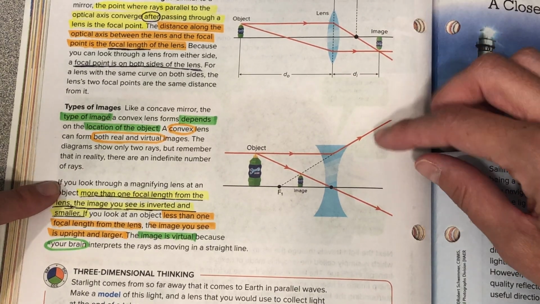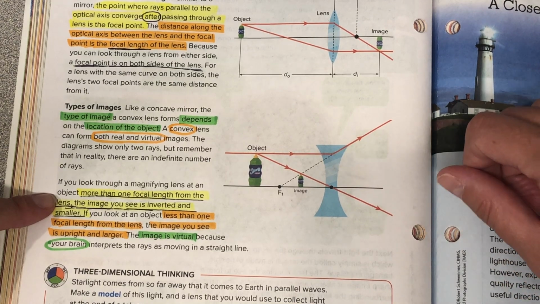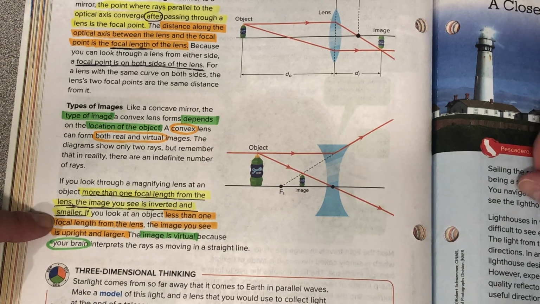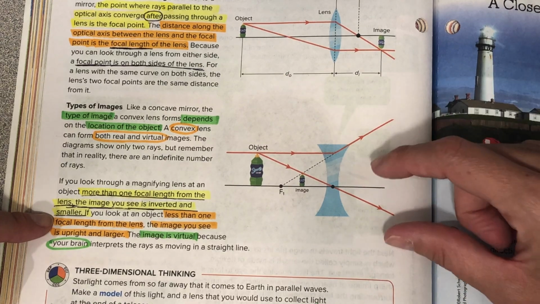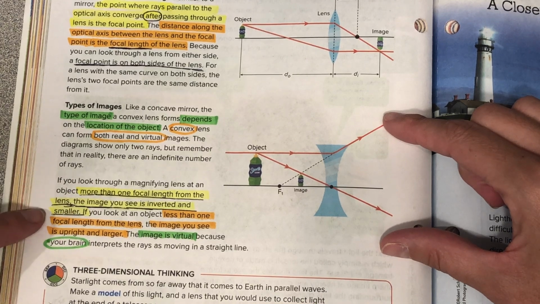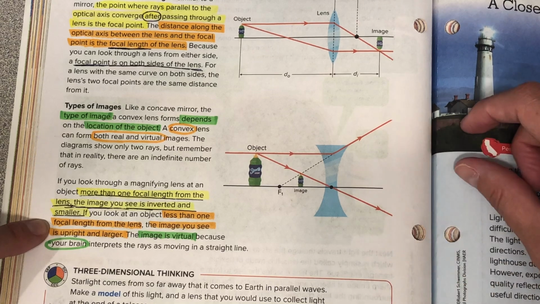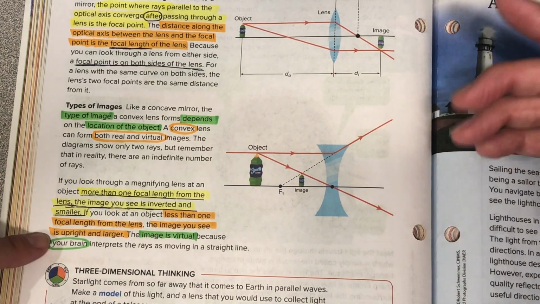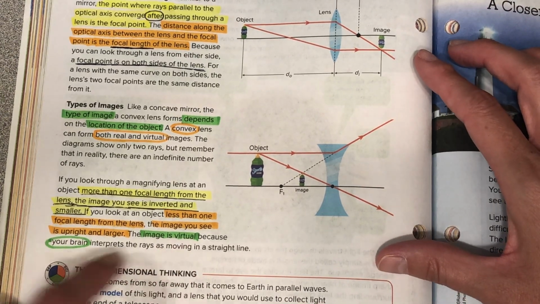Now, if you look through a magnifying lens at an object that's more than one focal length from the lens, the image you see is inverted and smaller. And you did see that. We did see that inverted, or upside down, image, and it was smaller when it was more than a focal length. If you look at an object less than one focal length from the lens, the image you see is now upright, and it's actually larger. Hence, magnifying glass. It will magnify and make the image much larger.